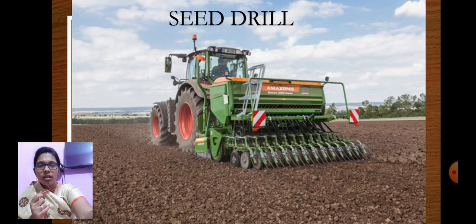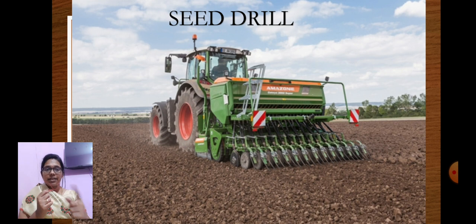Okay. So the second method is the seed drill. You see in the picture, right? A tractor is fit with drills at the end. You see the wheels, and it has spokes, or sharp metal-like substance, which will help to sow the seeds. The advantage of this seed drill is that there will be equal distance between every seed.